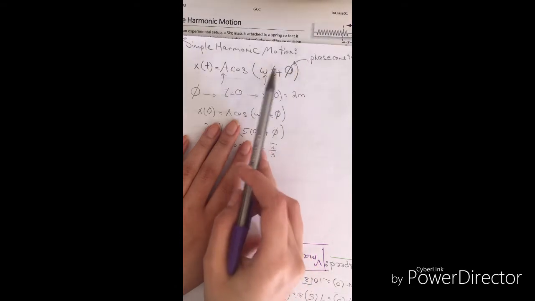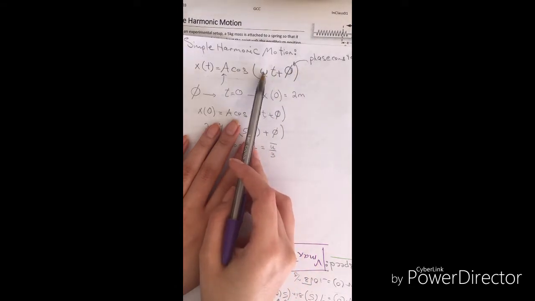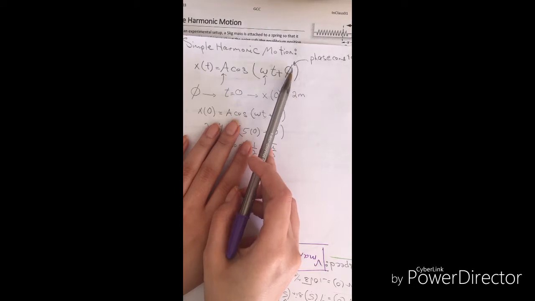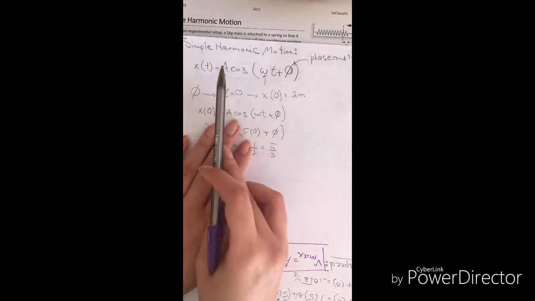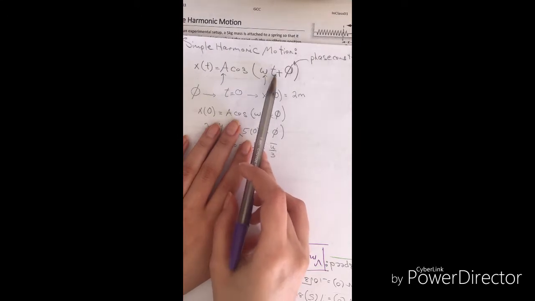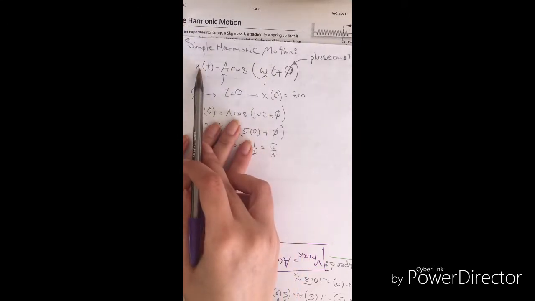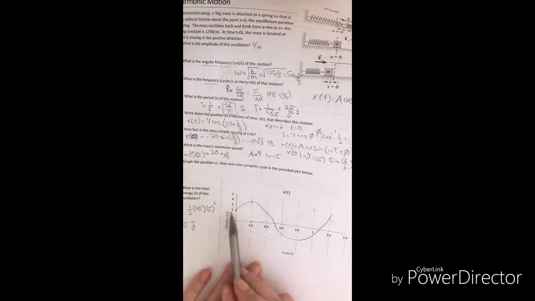Phi is pi over 3, angular frequency is 5 rad per second, and amplitude is 4 meters. So for t, we can put in any numbers, and then we can get the position x, and then we can complete our graph here.